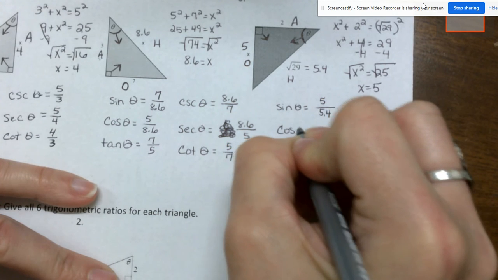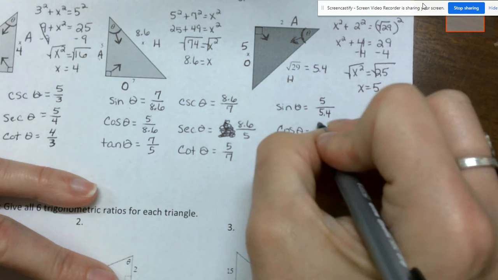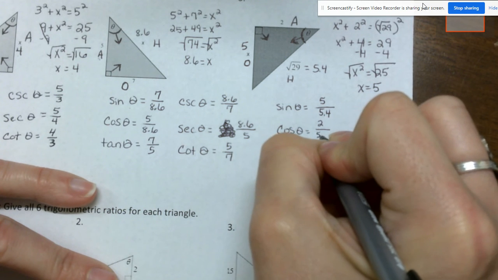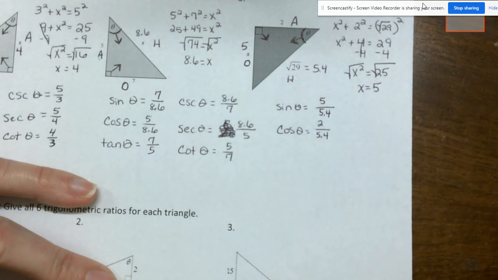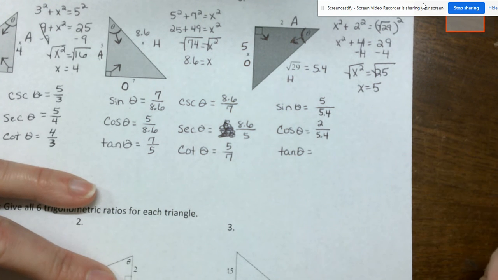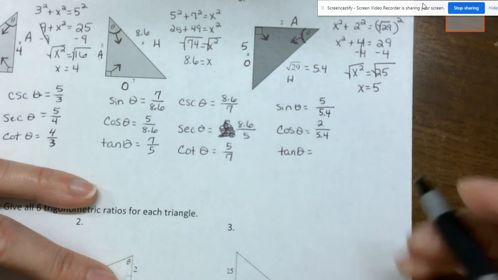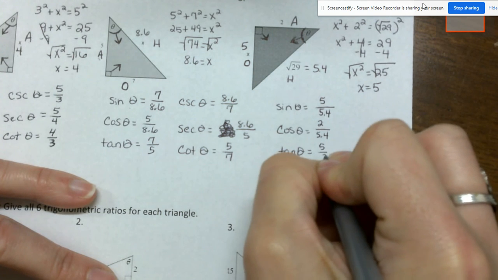All right, cosine theta, that's adjacent over hypotenuse. So 2 over 5.4. And tangent theta is opposite over adjacent. So opposite is 5, adjacent is 2. So this is 5 over 2.